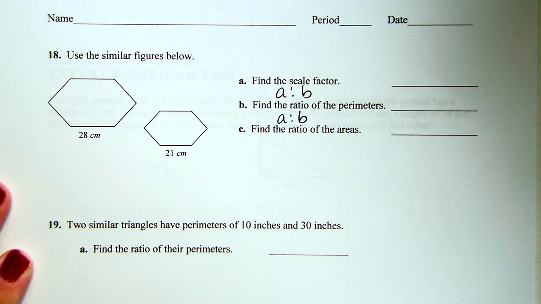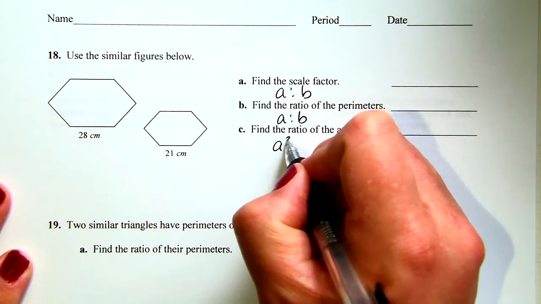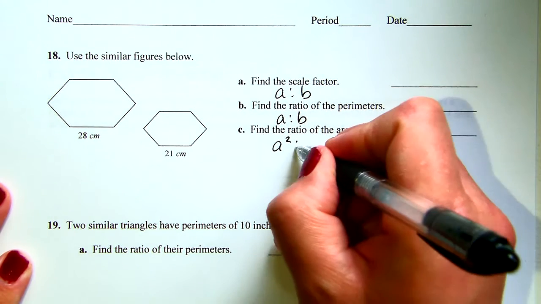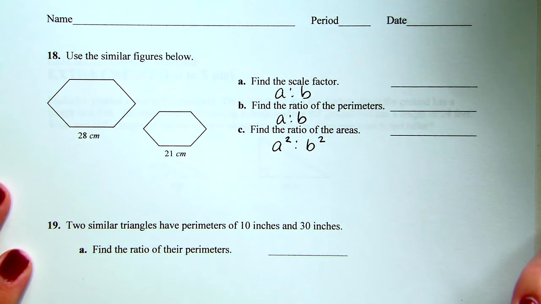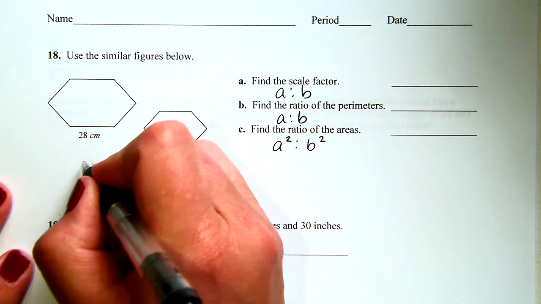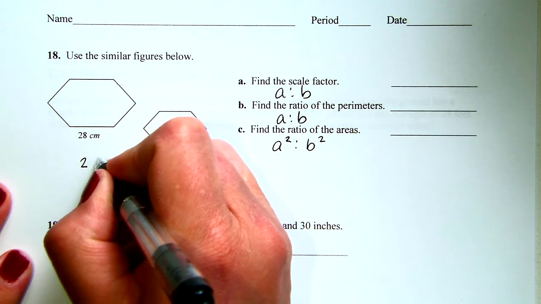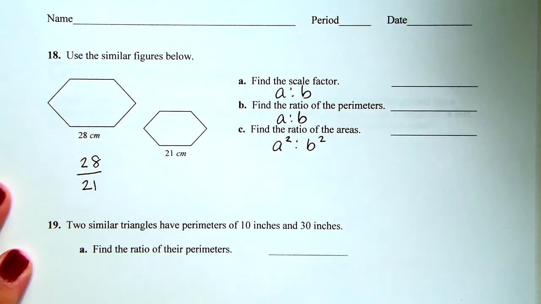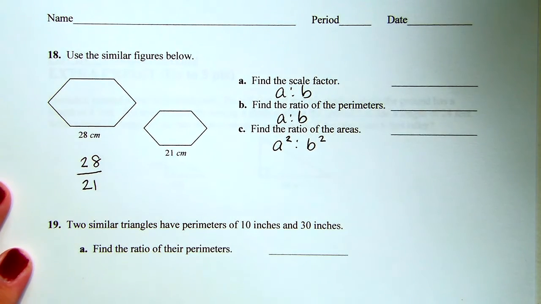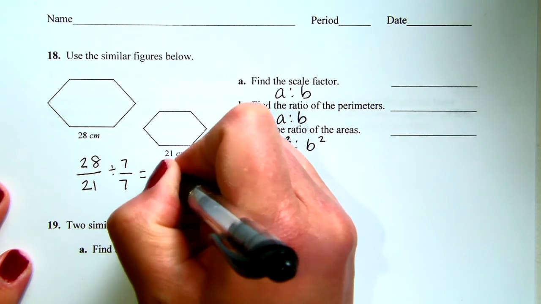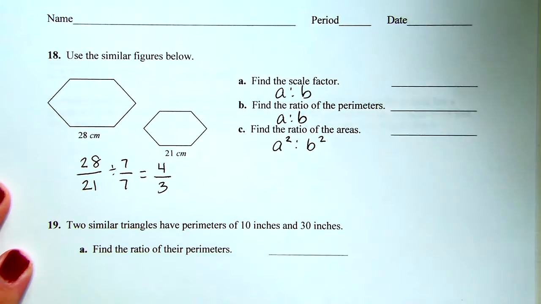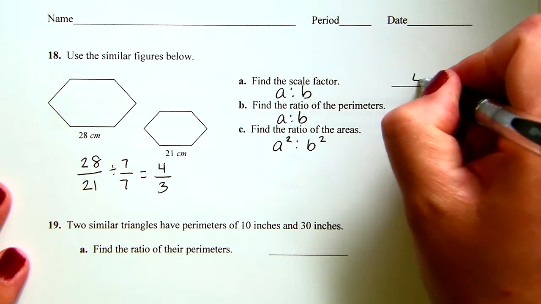So, let's find our scale factor. We have 28 and 21. So let's simplify 28 and 21. Now the same number that goes into both 28 and 21 is 7. So I'm going to divide each number by 7, and that's going to give me 4 over 3. Now 4 over 3 is in its simplest form, so that is going to be our scale factor. Now the ratio of the perimeters, that's exactly the same thing again. So it's going to be 4:3.